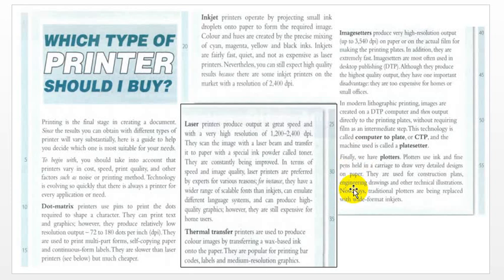They are used for construction plans, engineering drawings, and other technical illustrations. Nowadays, traditional plotters are being replaced with wide format inkjets.